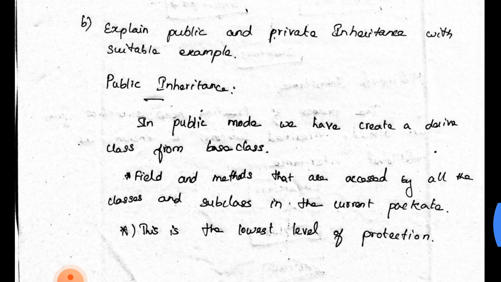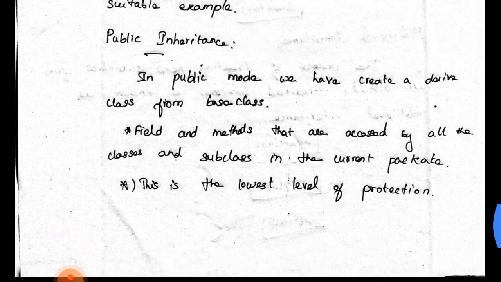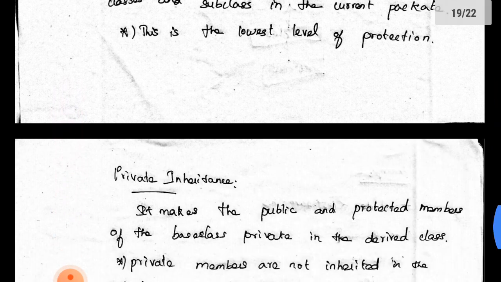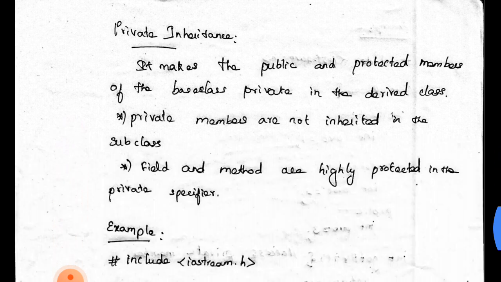In this, fields and methods are accessed by classes and subclasses in the current package. This is the lowest level of protection. That means public inheritance is low-level protection. Then private inheritance. Private inheritance means the base class members become private in the derived class.